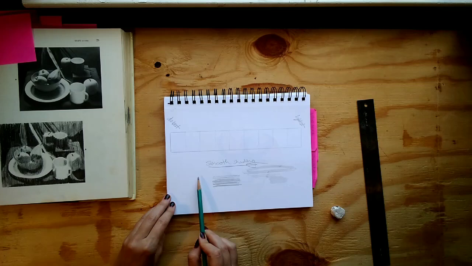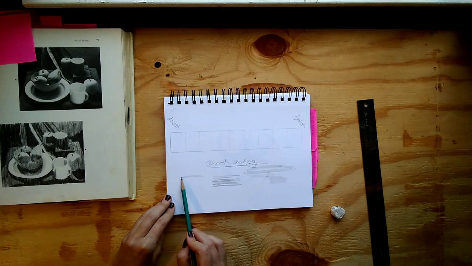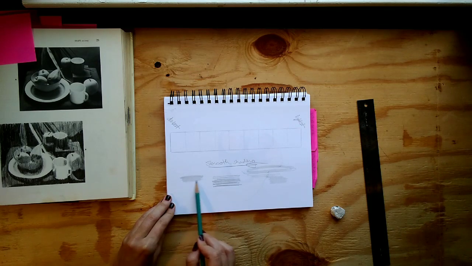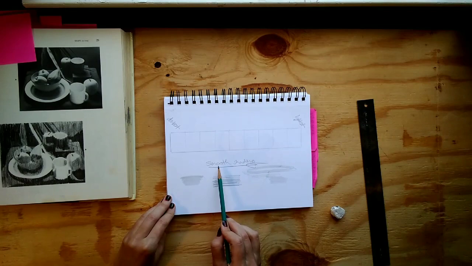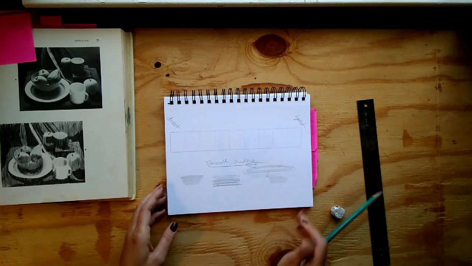You want to create this blending technique that works for you. This is what works for me and a lot of artists that I know. It's the longest, skinniest ovular motion that you can do. It really helps with smooth shading specifically.